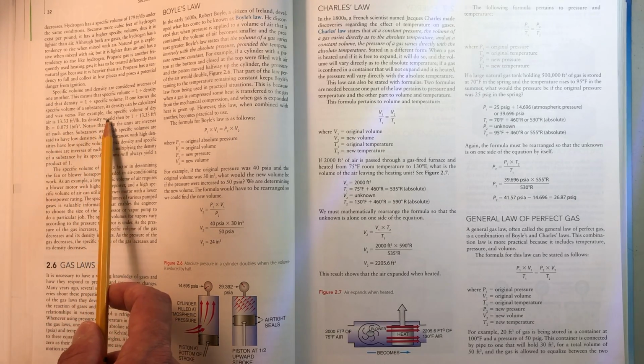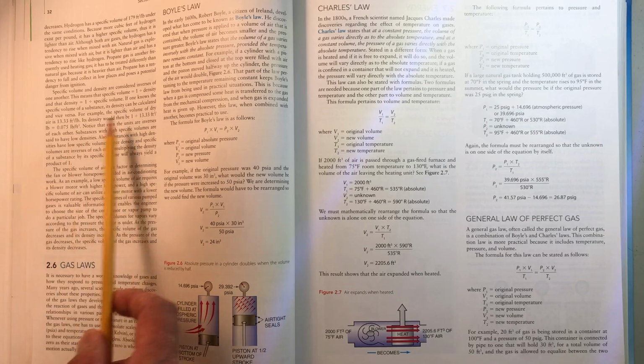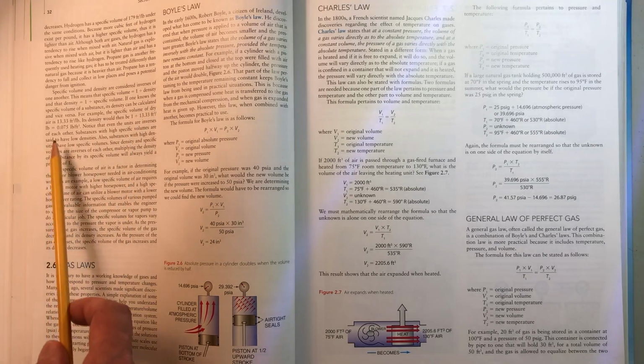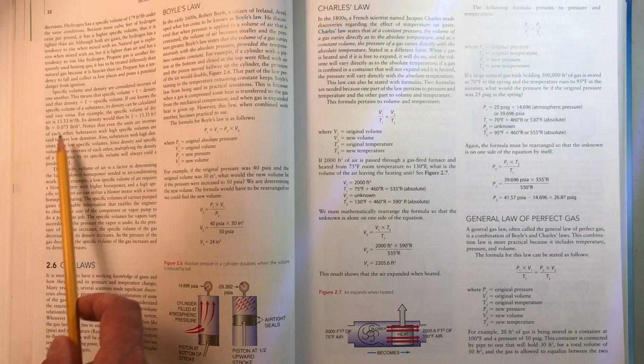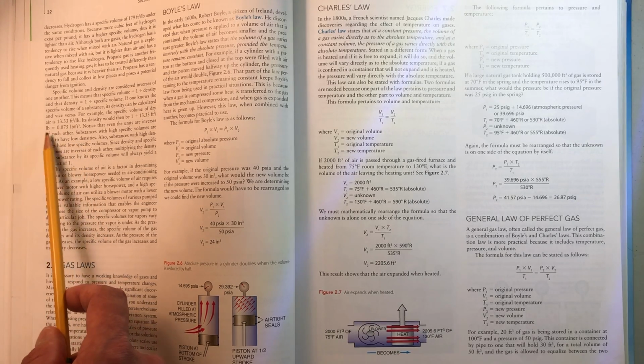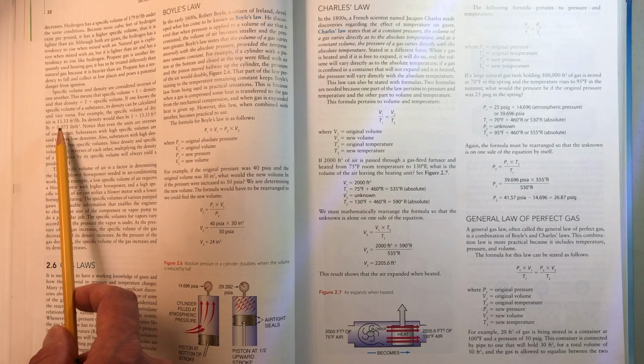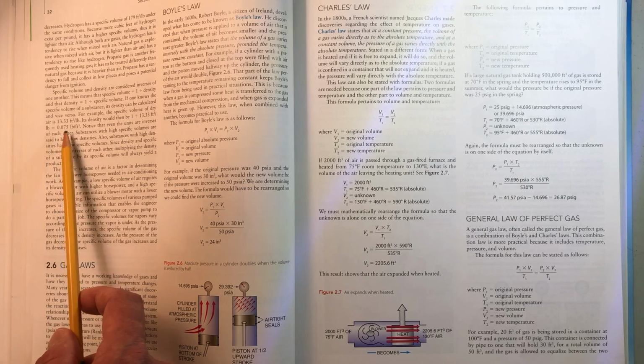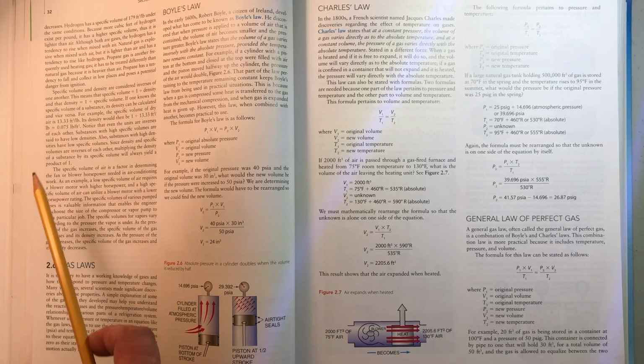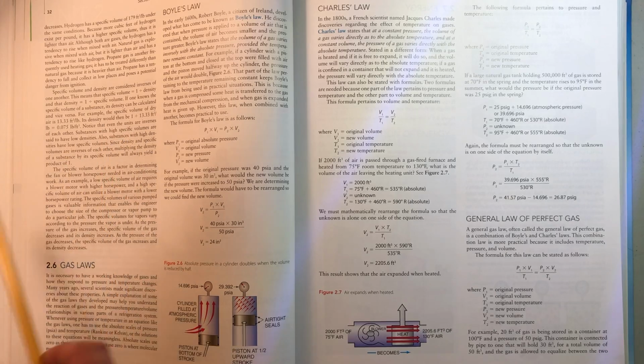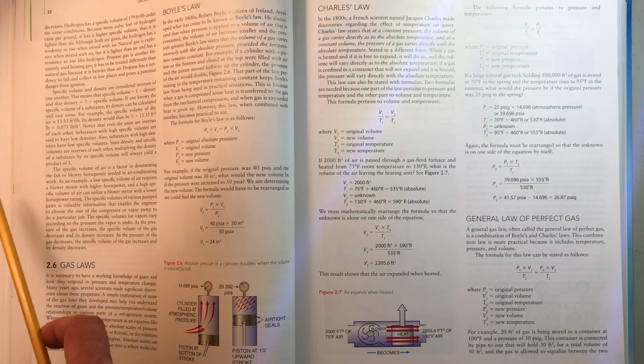Its density would then be 1 divided by 13.33 cubic feet per pound, and that means each pound of air has a weight of 0.075 pounds per cubic foot. Notice that even the units are inverses of each other.